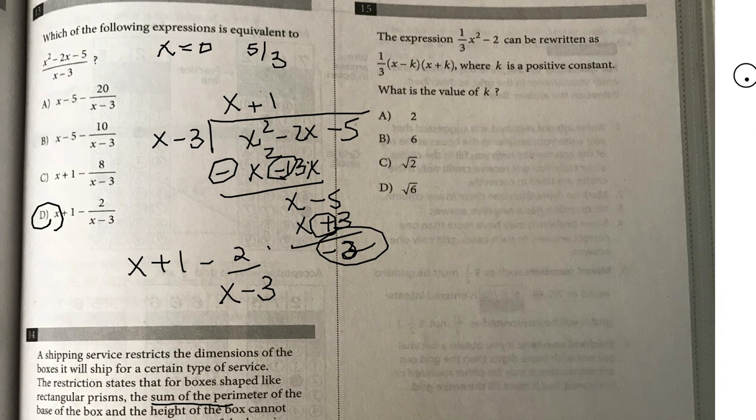Okay, and the last problem. Is this the last one on this? Yeah, until we go into the grid ins. This expression can be written as this, where k is a positive constant. What is the value of k?